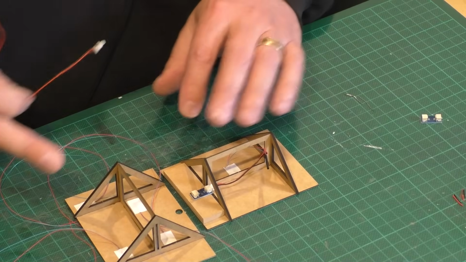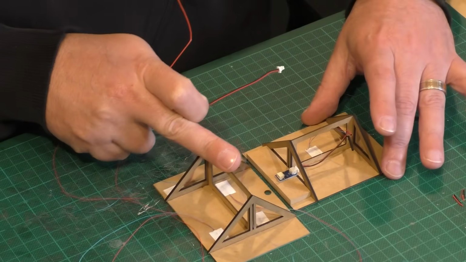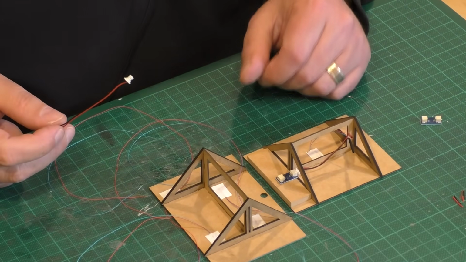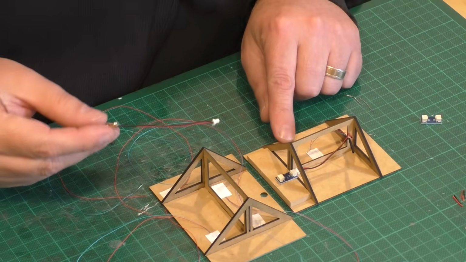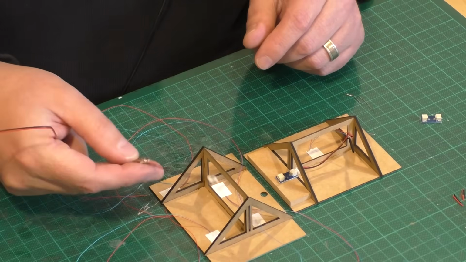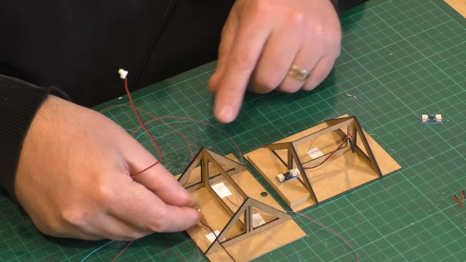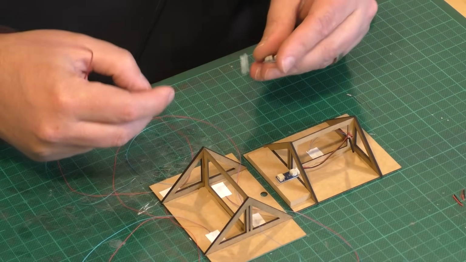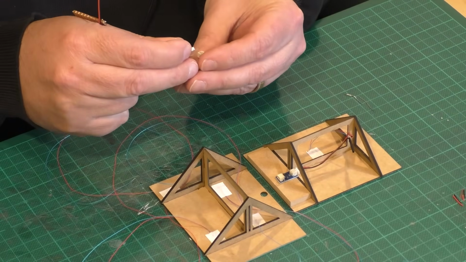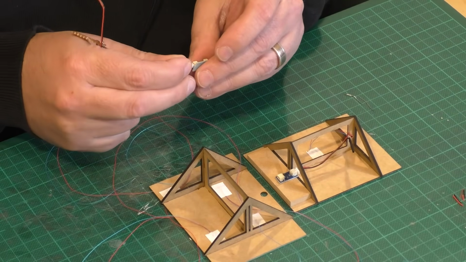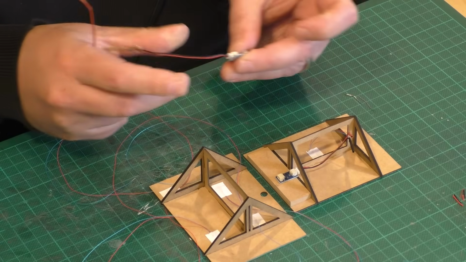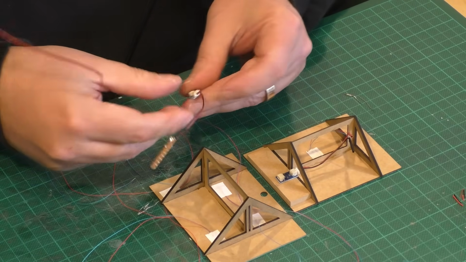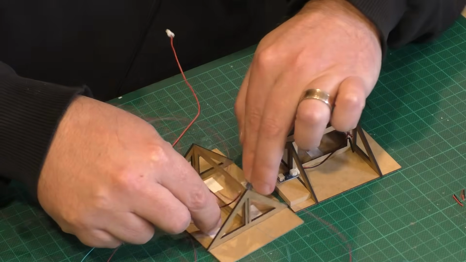So if I position these two roofs roughly where they will be in relation to each other, and we're going to have our circuit board in here, and I think if I just position it over here, and actually I'll plug this in, and it may well sort of loop around like so.